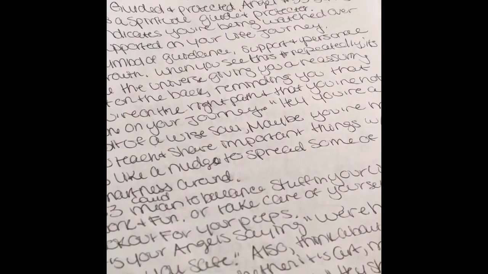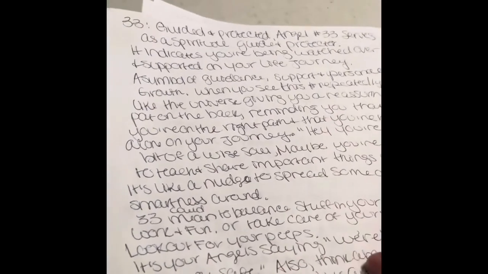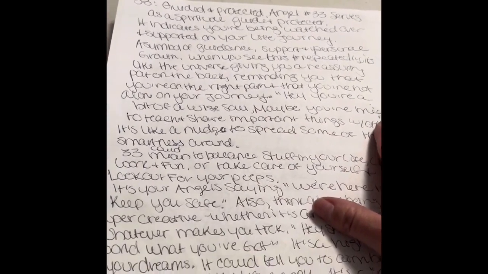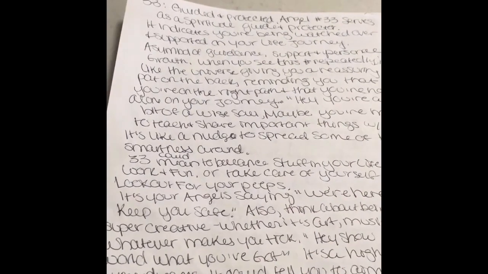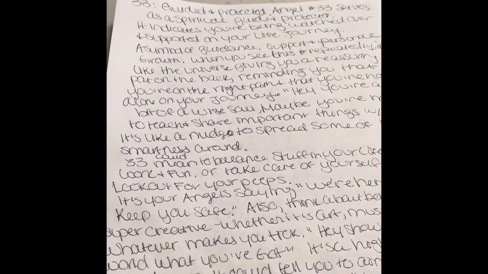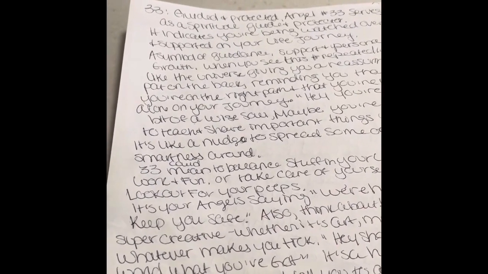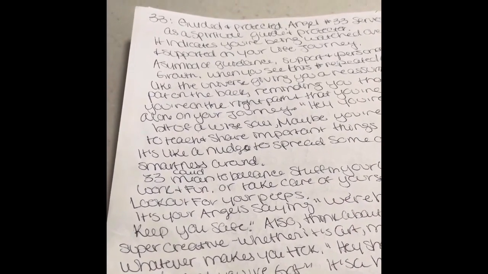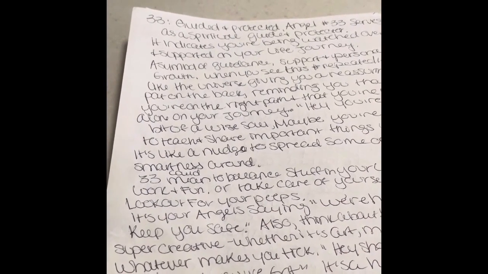Angel number 33 serves as a spiritual guide and protector. It indicates you're being watched over and supported on your life's journey. It's a symbol of guidance, support, and personal growth. When you see this number repeatedly, it's the universe giving you a reassuring pat on the back, reminding you that you're on the right path and that you're not alone on your journey.